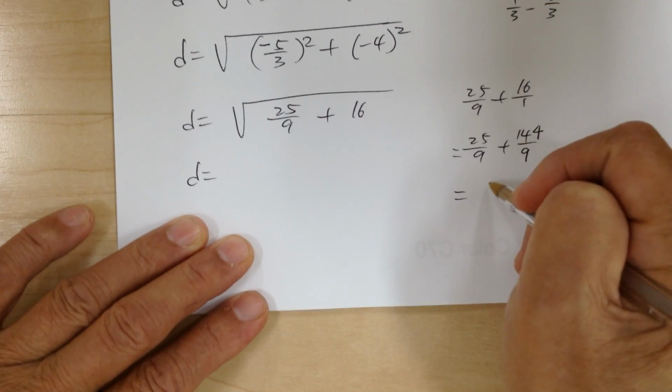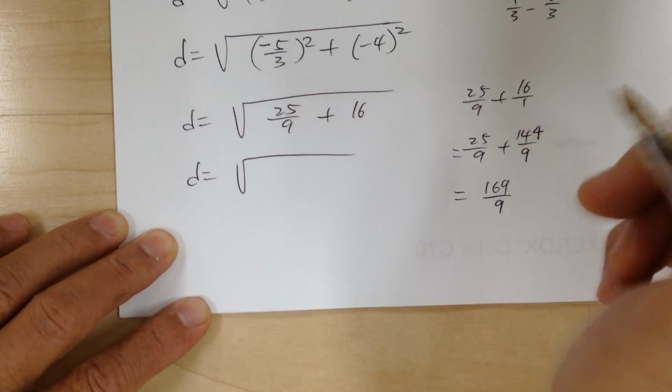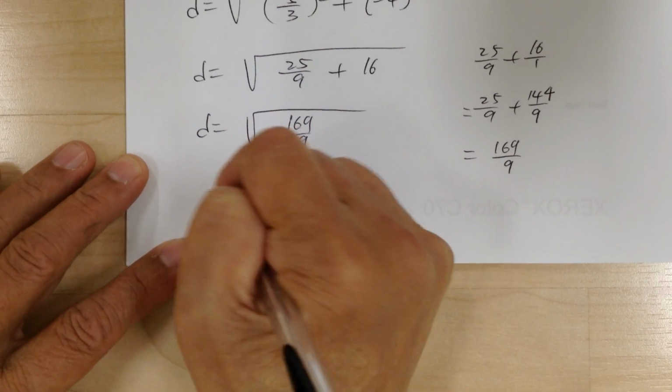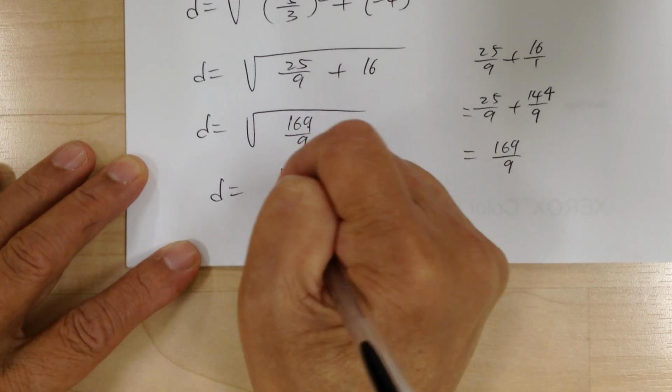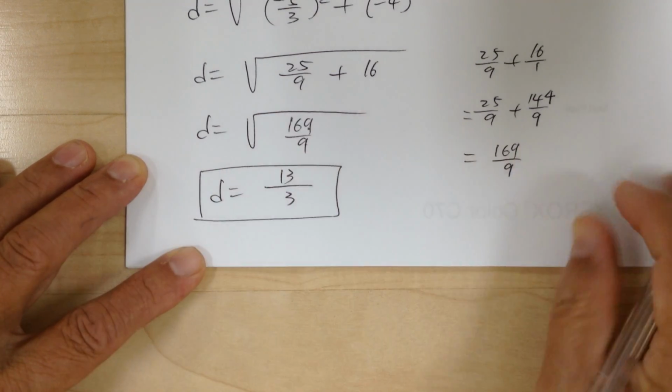Okay, so this is equal to 169 over 9. Now when you take the square root, the square root of 169 is 13 and the square root of 9 is 3. So that's your distance.